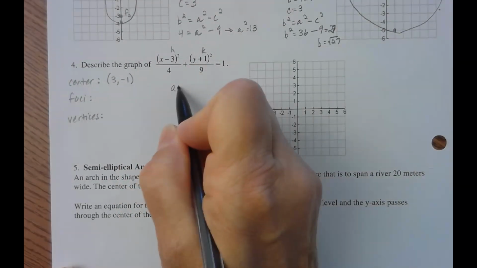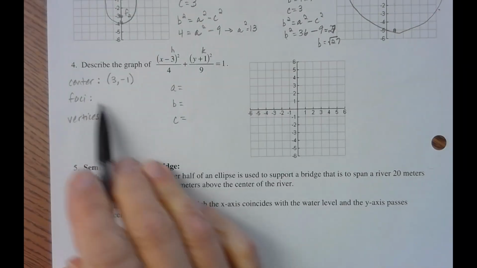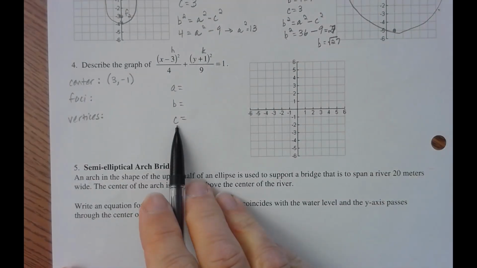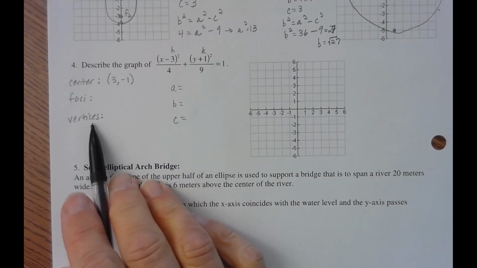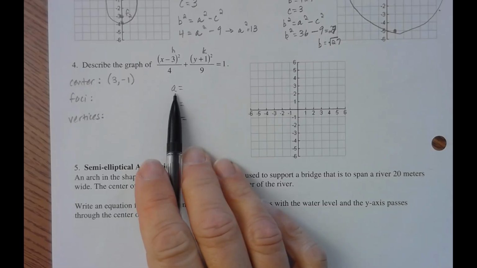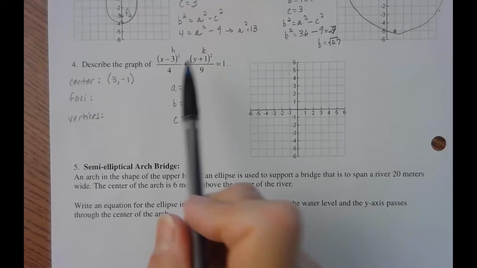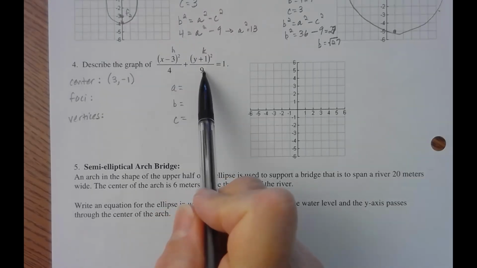And I need a, b, and c in order to find the foci. The distance from center to focus is c. And vertices would be from the a value, the distance from center to a vertex. Look at your equation. Remember, a is the largest of all three, a, b, and c.